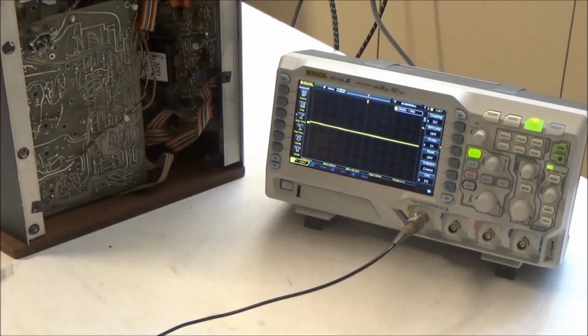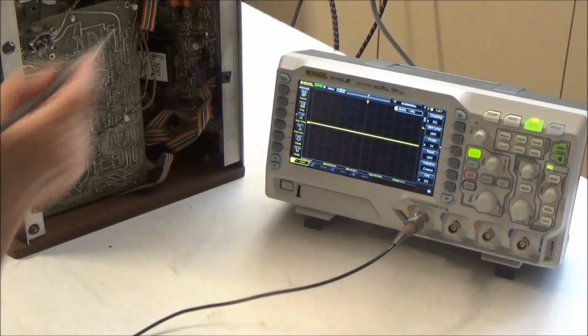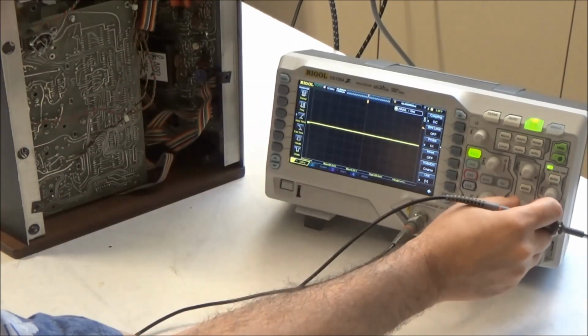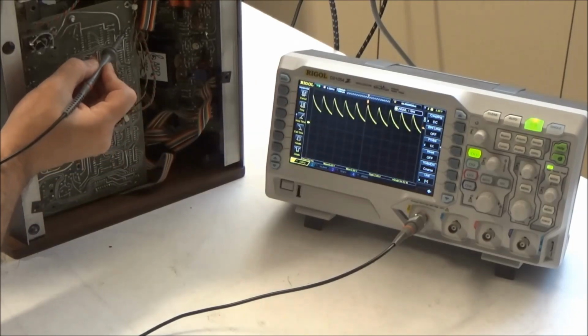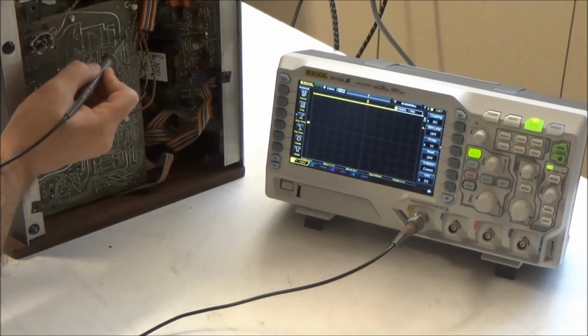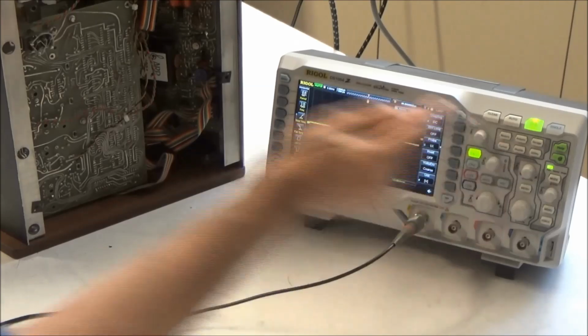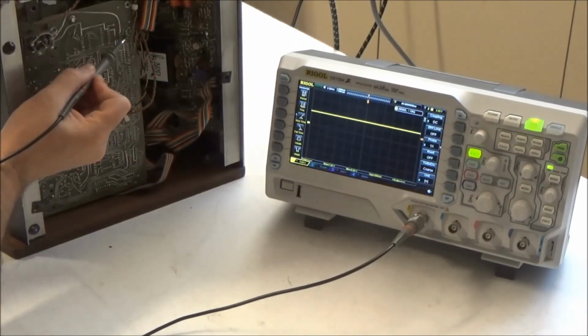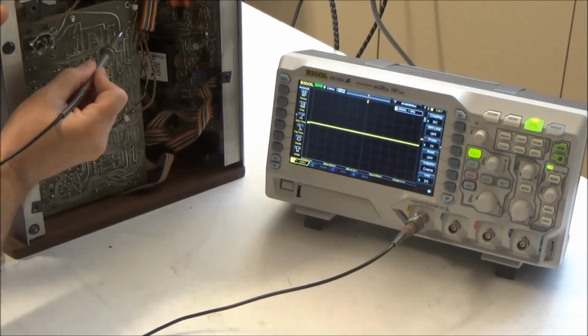There we go. So the inputs coming into this op-amp Z21 are correct. Now let's look at the output pin, which is pin 7. I'll go back on the time scale, so we're expecting to see something of similar frequency to this. So pin 7 here, pin 7, there's really nothing there. So we're missing the dynamic pulse because op-amp Z21 is bad.